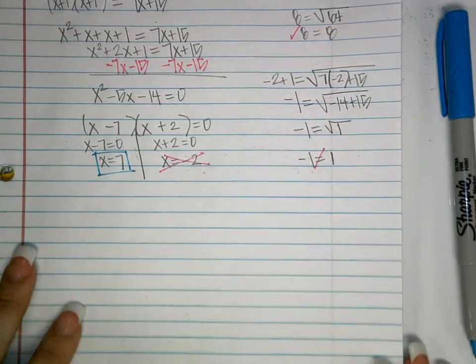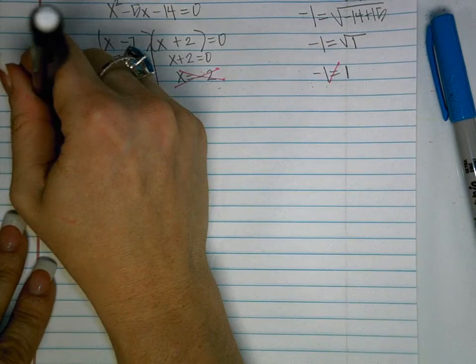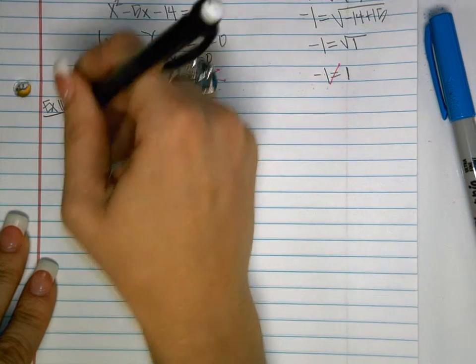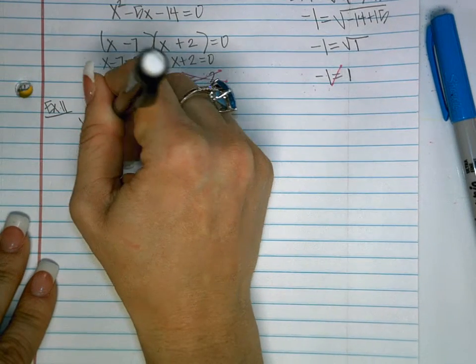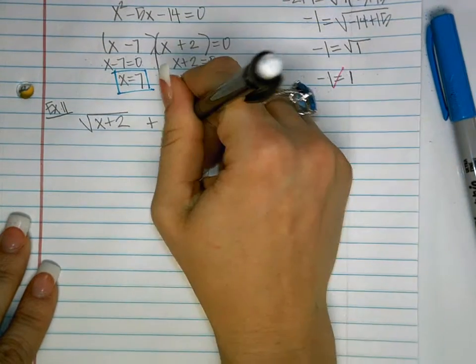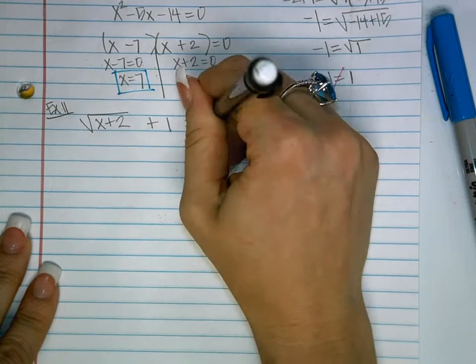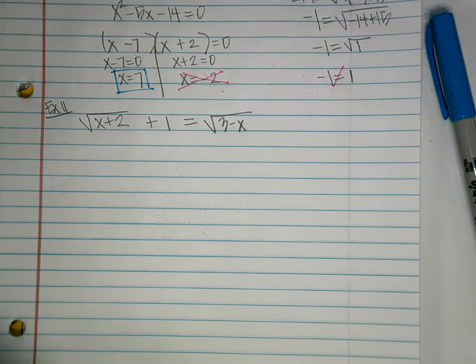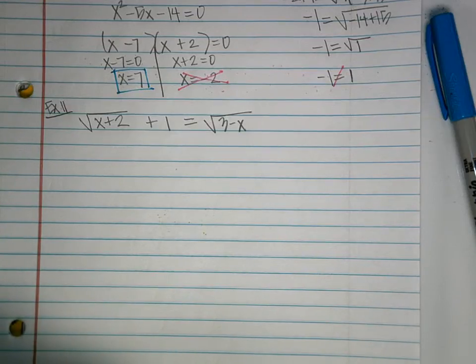We have one more question. Okay, one more question. This is the last one for number 11. Number 11: root x plus 2, with the 2 outside of the radical, plus 1 equals root 3 minus x. Root x plus 2 plus 1, the 1 is not underneath the radical, equals root 3 minus x.